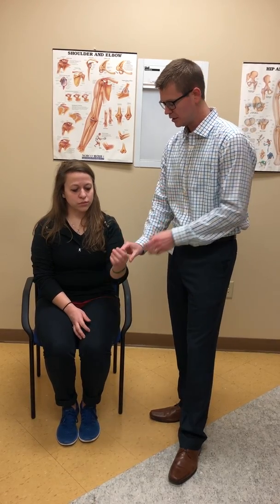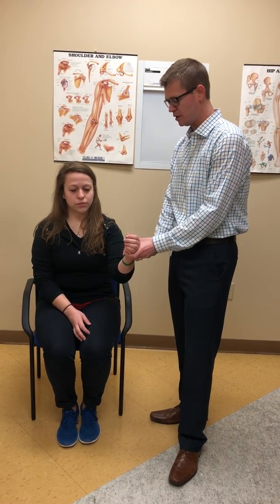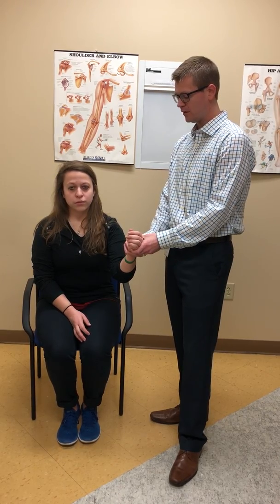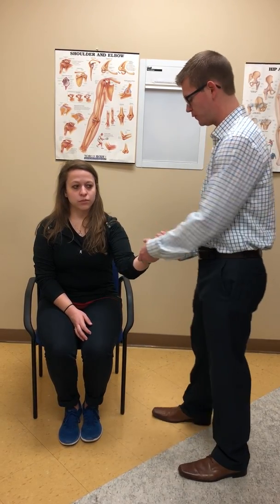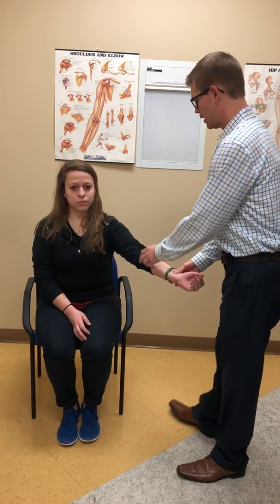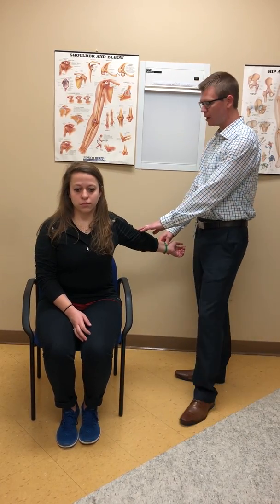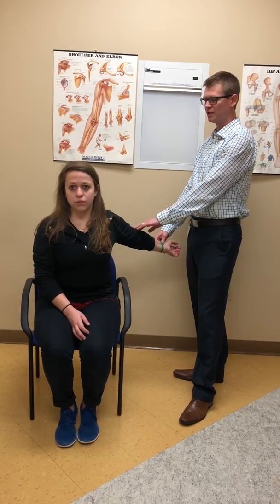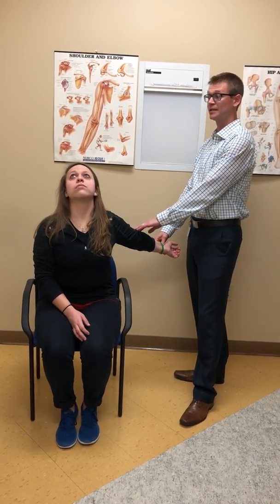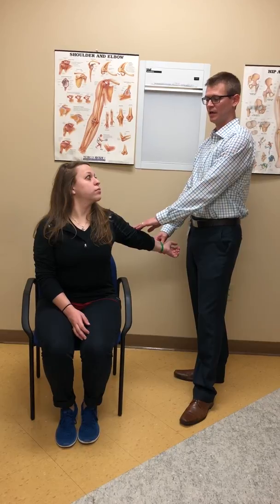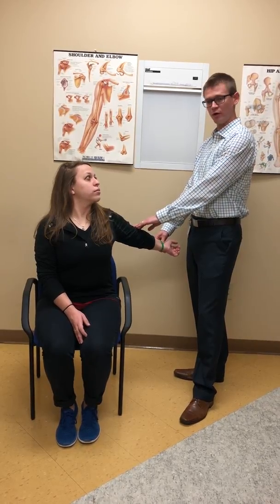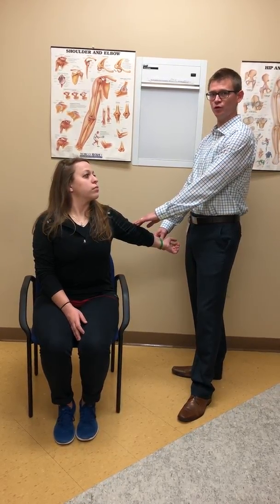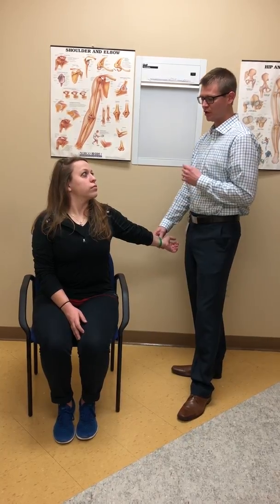The Adson test is somewhat similar to the Wright test, where we are palpating the radial artery. This time, however, we bring the arm into full extension, okay, and then slight abduction. At this point, the patient is asked to rotate the neck and extend the neck at the same time. And if the radial artery is reduced or there is reproduction of the symptoms, the test is considered positive.